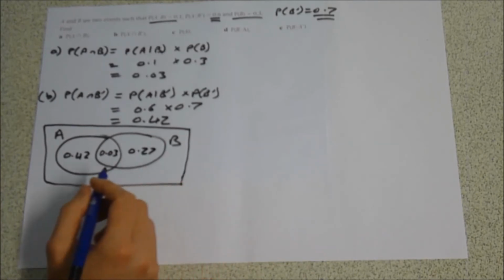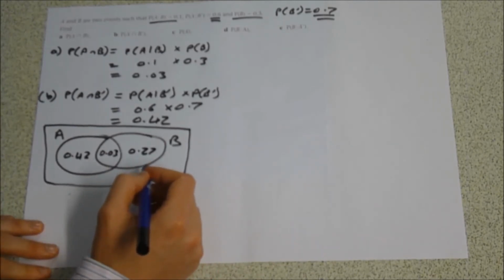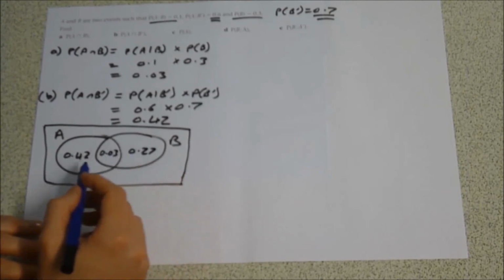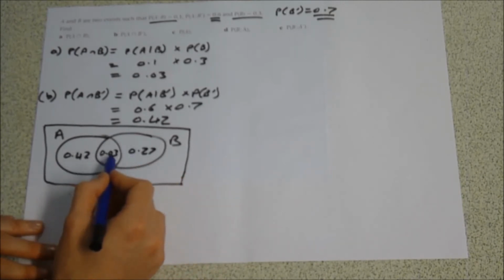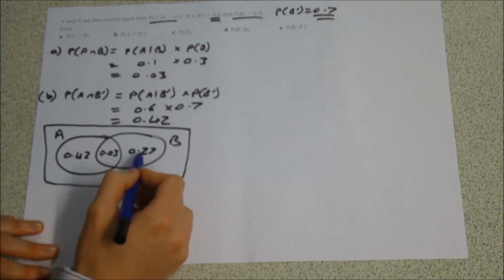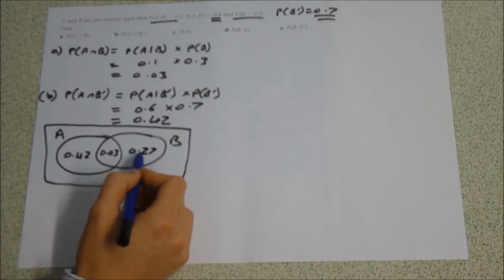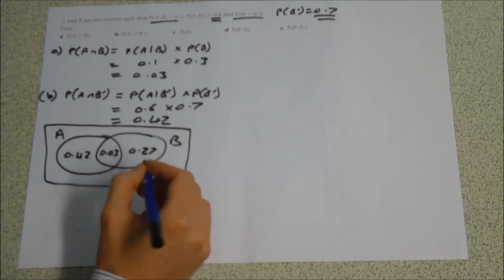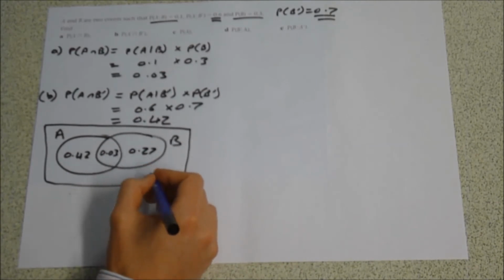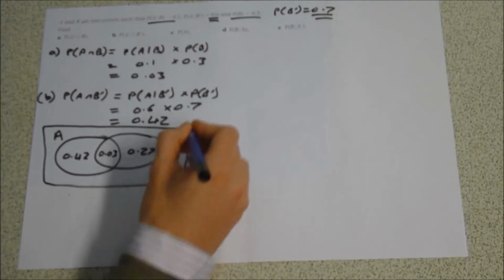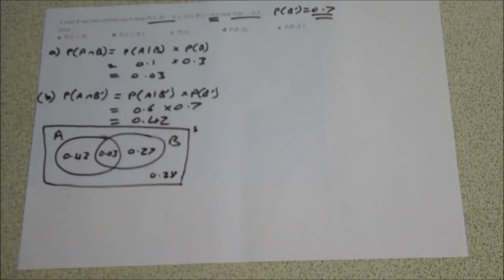And then if we want to know what's out here, we just do 0.45, 0.65, 0.65 plus 0.07 is 0.72. So this would be 0.28 out here.